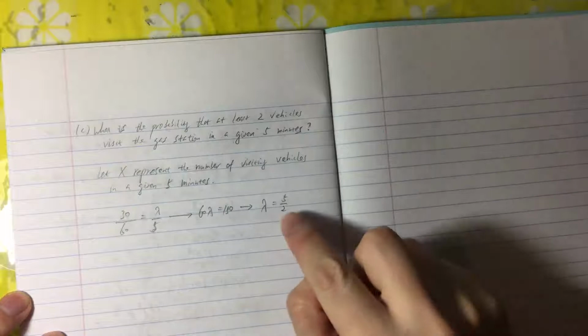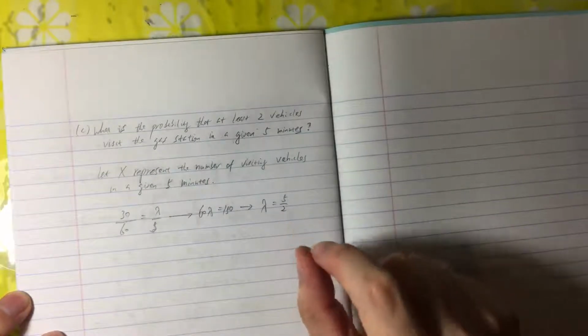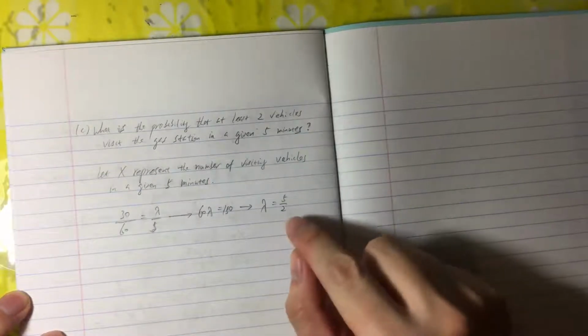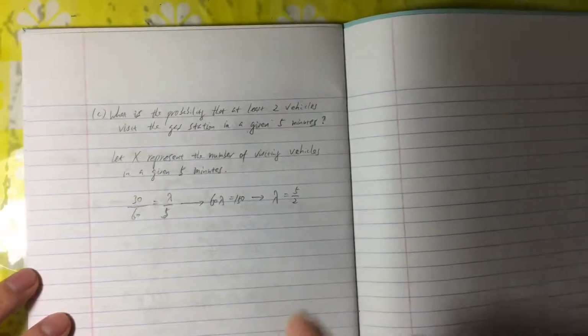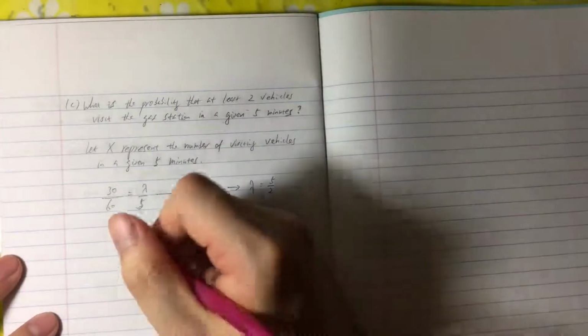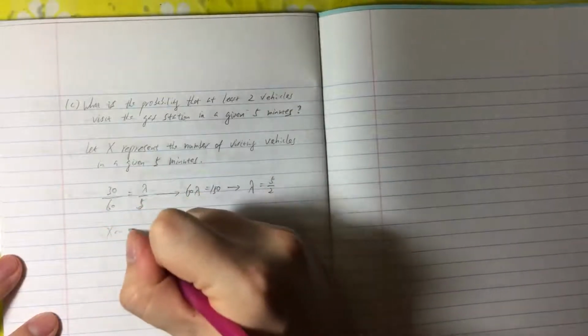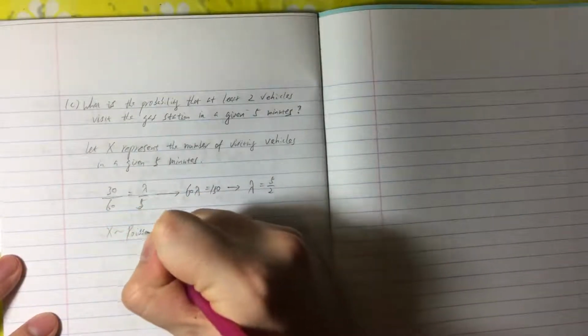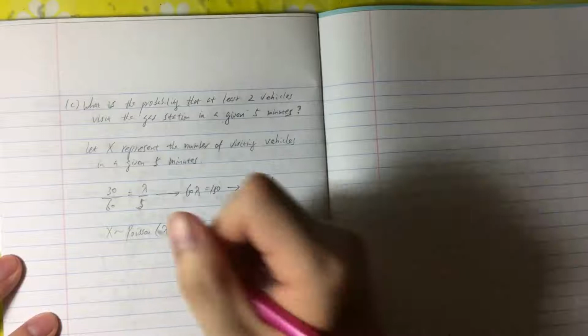That means on average, 2.5 vehicles will visit a gas station in 5 minutes. So here x has a Poisson distribution, with lambda equal to 5 over 2.